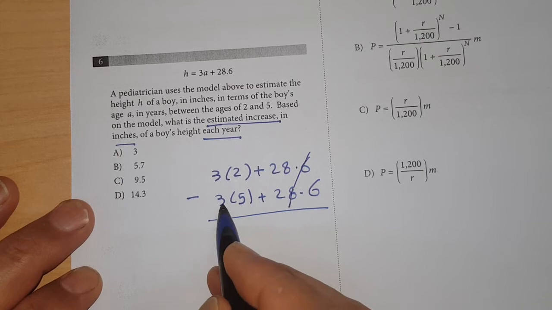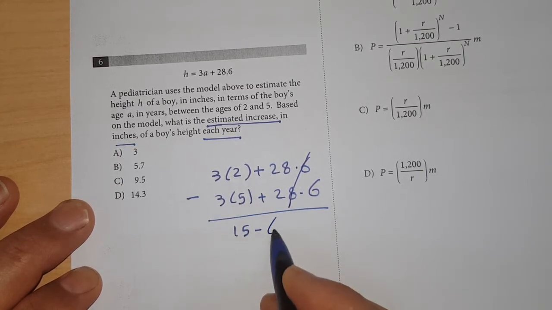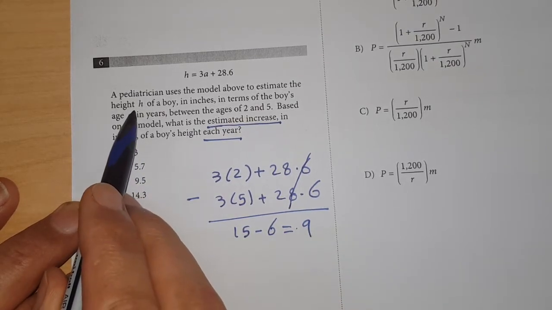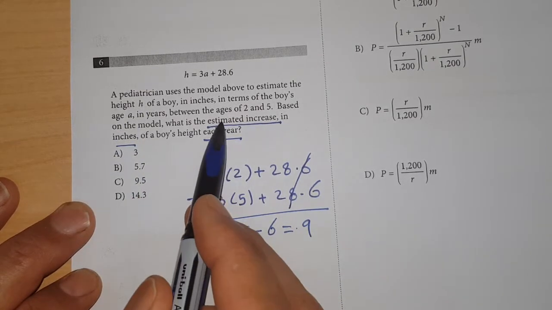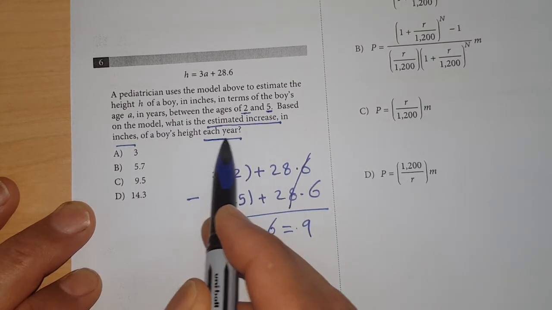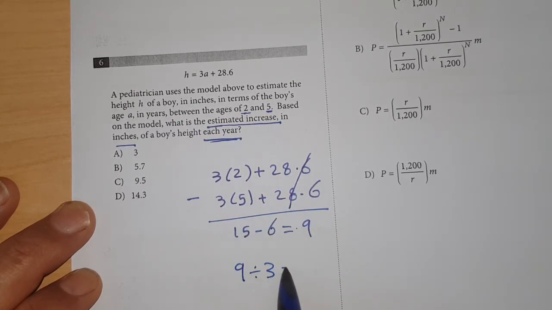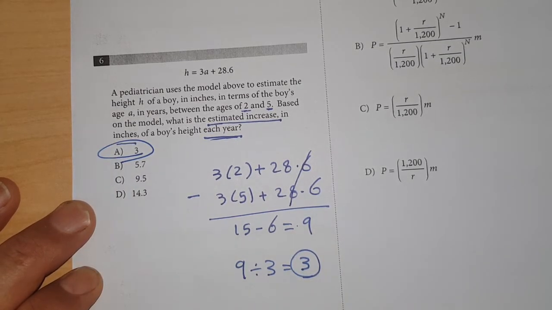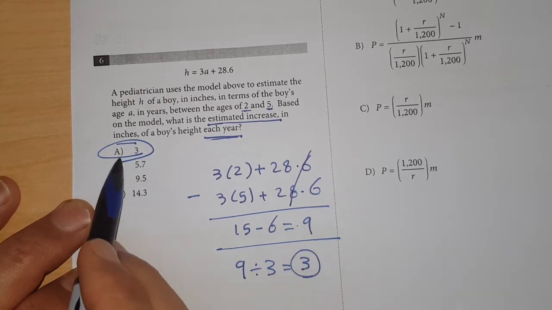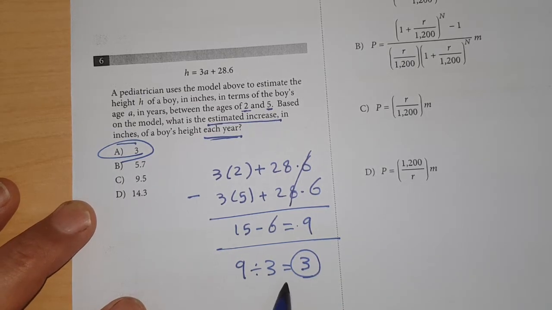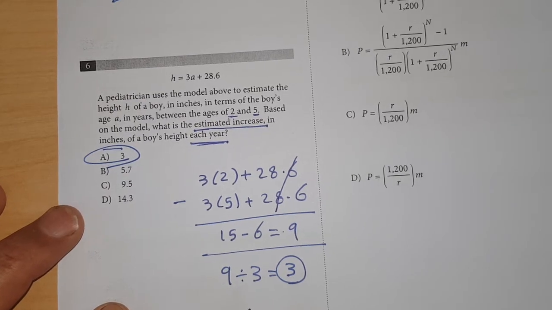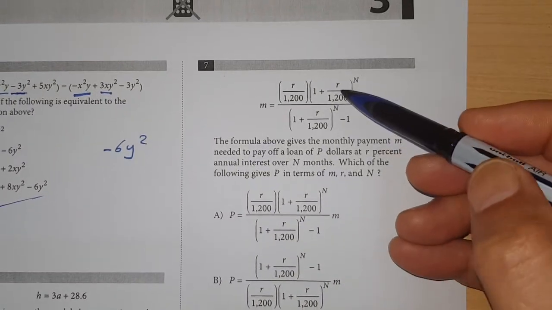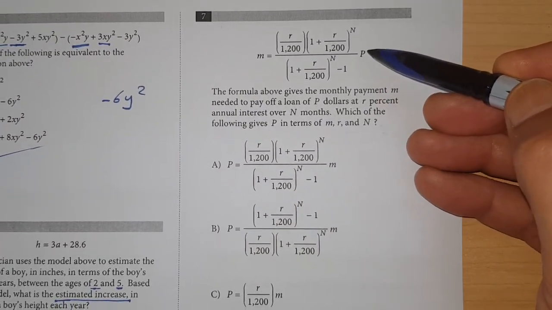This 28.6 is 0 of course. 3 times 5, 15, minus 3 times 2, 6, is equal to 9. This 9 is a difference in what? In the height, h. But this is in 3 years, from 2 to 5. I want each year. So take 9 divided by 3, you get the average increase in the height. If you stop at this step, 9, we don't have 9 here. So you have to continue dividing by 3 to get the average of the height in each year. Even though it's a long question, it's very easy to solve.